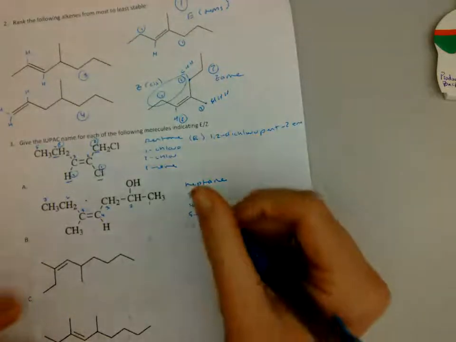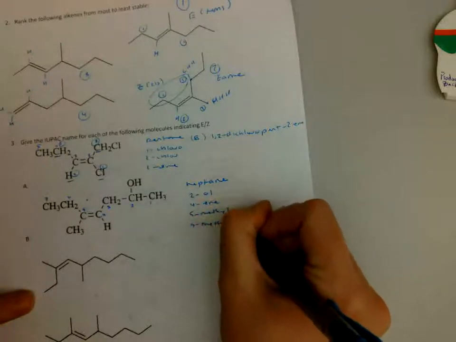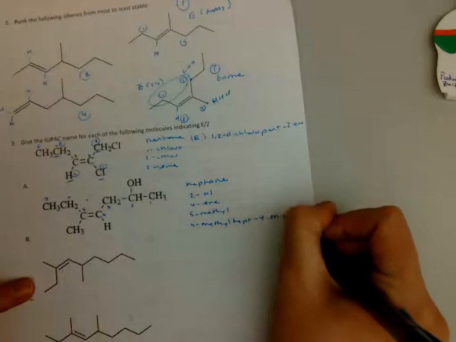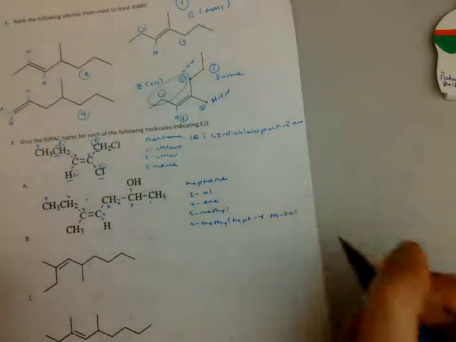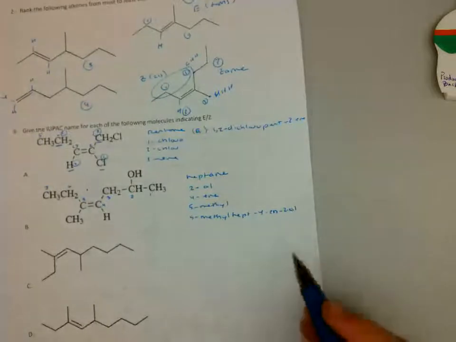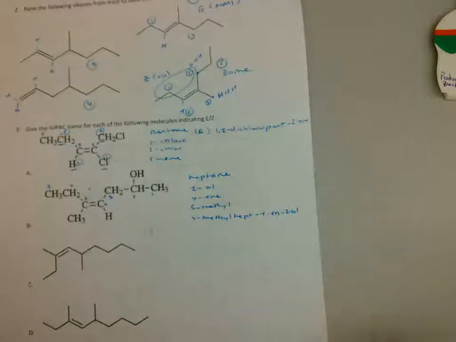Okay, so that would be 5-methyl, hept, 4-ene, 2-ol. And we put the ene before the ol because alcohols are higher priority than double bonds. So the highest priority comes at the absolute last when it comes to suffixes. But we still have to decide E or Z.